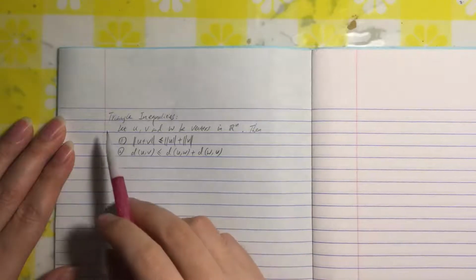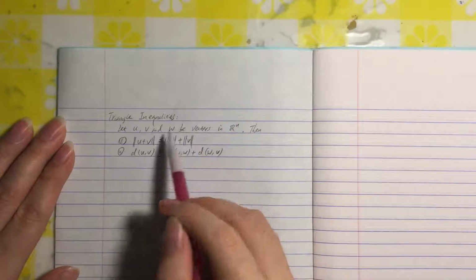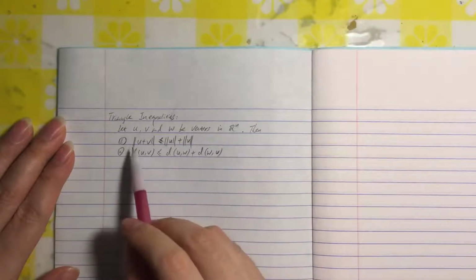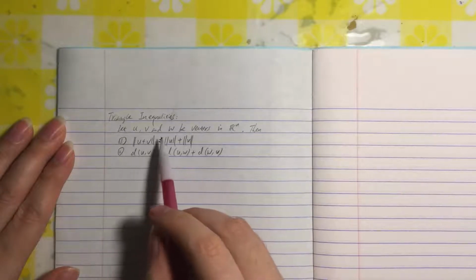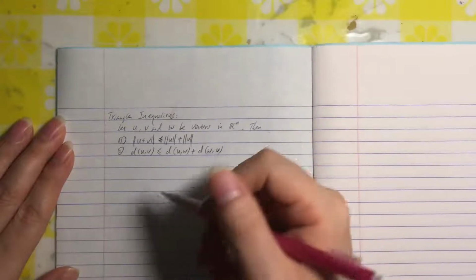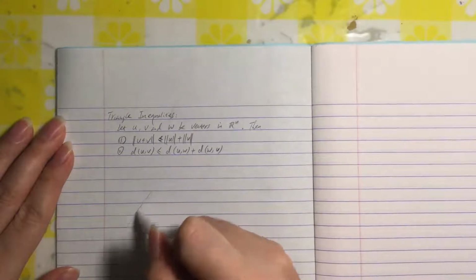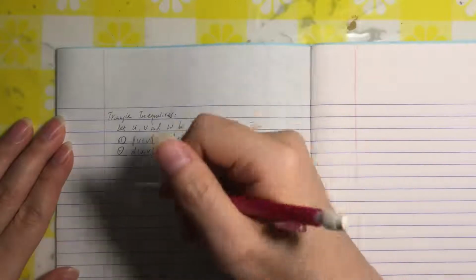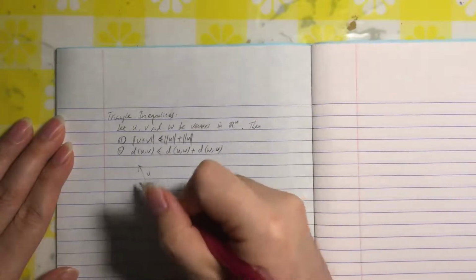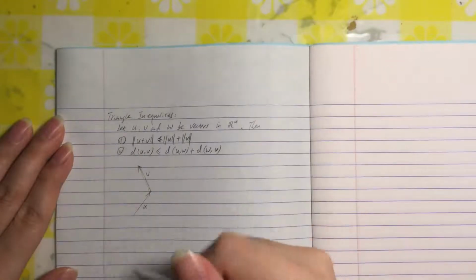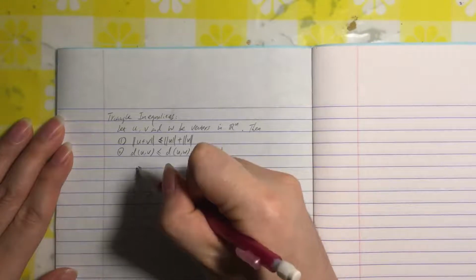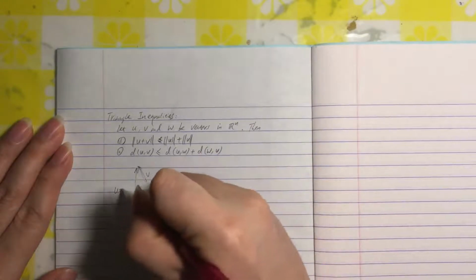Next, let me introduce the triangle inequality. Let u, v, w be vectors in Rn. Then the norm of vectors u plus v is less than or equal to norm of u plus norm of v. The picture looks like this. Suppose that's vector u. Suppose that's vector v. If I connect the initial tail to the final head, that's the vector u plus v.